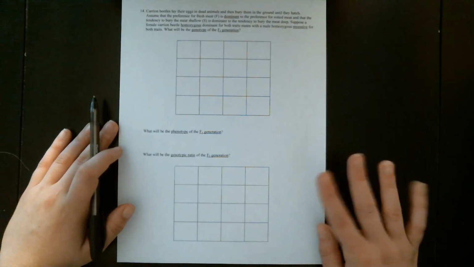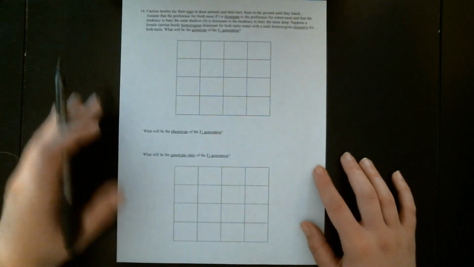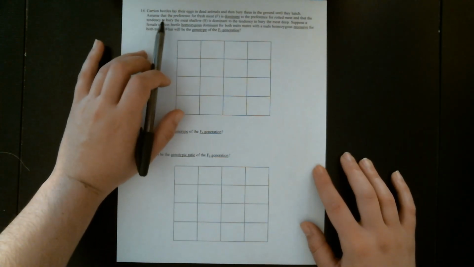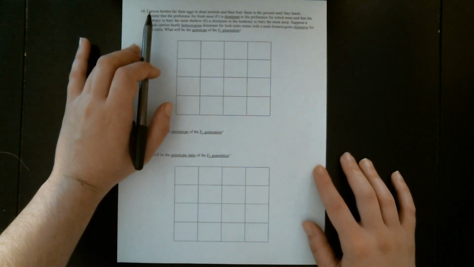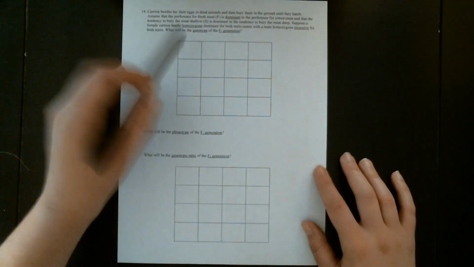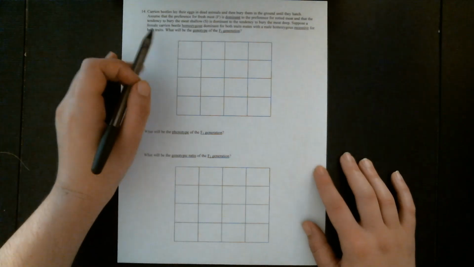Over our next dihybrid cross worksheet, we've got a word problem. So it's not that scary, it's just like genetics. I'll write out the genotypes, but it is kind of a terrifying sounding word problem.